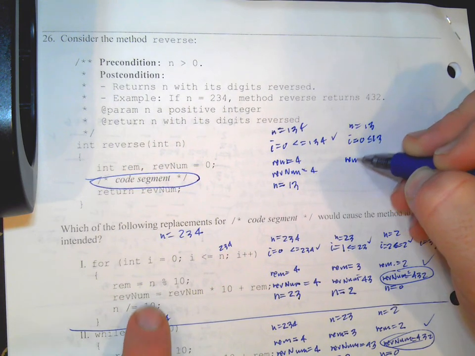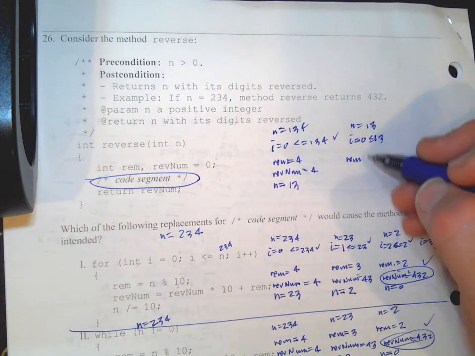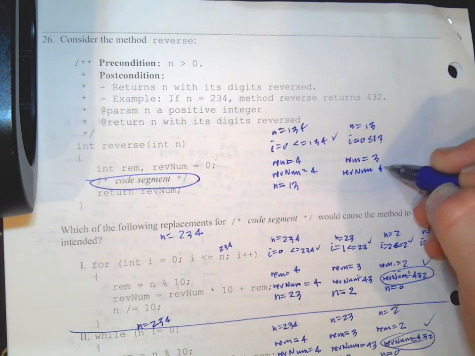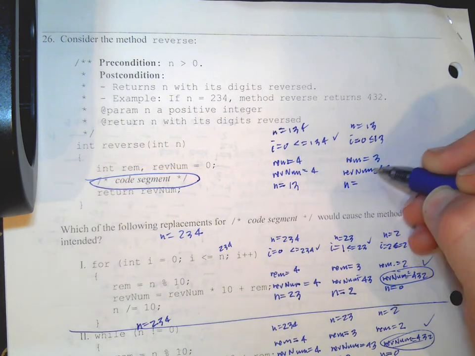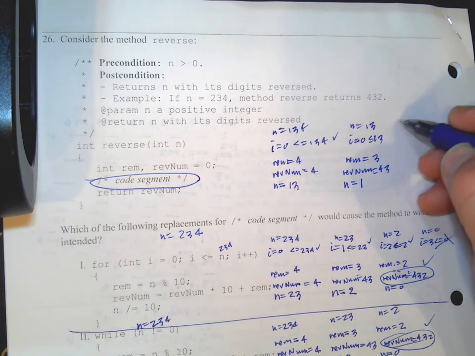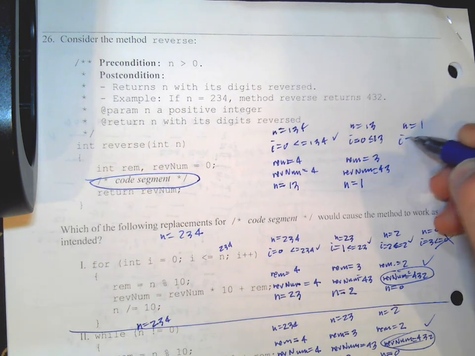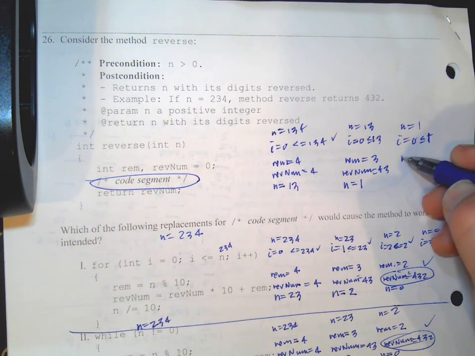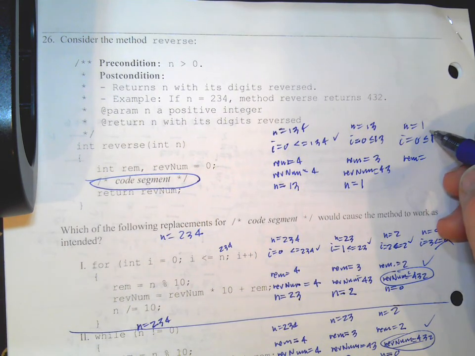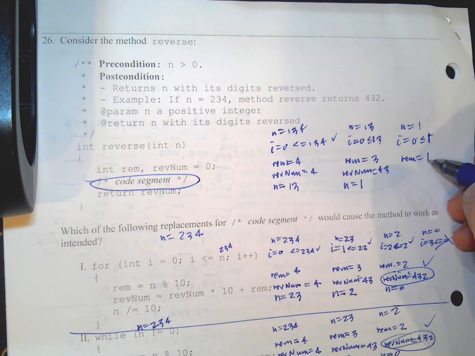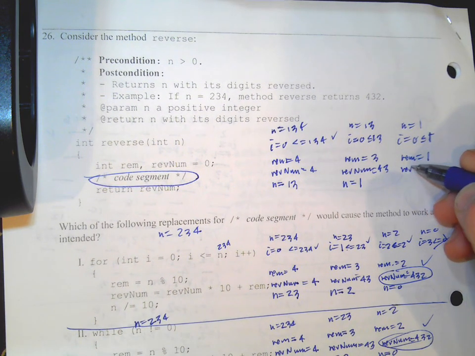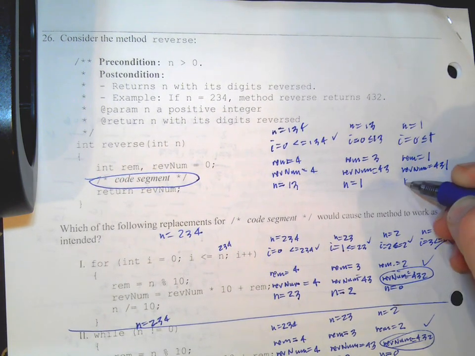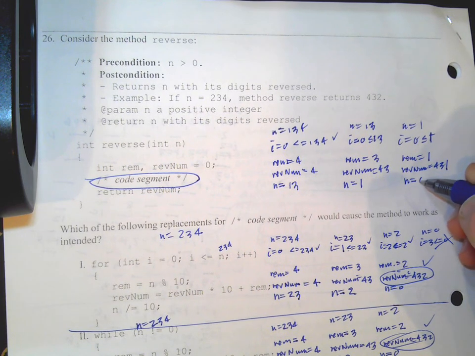So remainder equals n modulus 10, which is 3, rev num equals 43, n equals itself divided by 10, which is 1. n equals 1, i equals 0 is less than or equal to 1, remainder equals itself modulus 10, which would be 1, rev num would be 431, and n would equal 0.